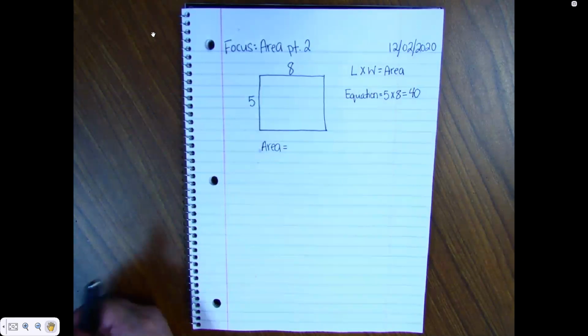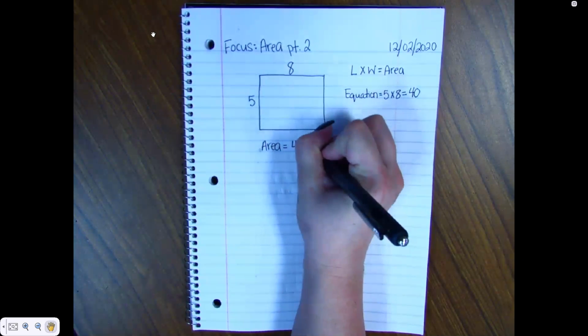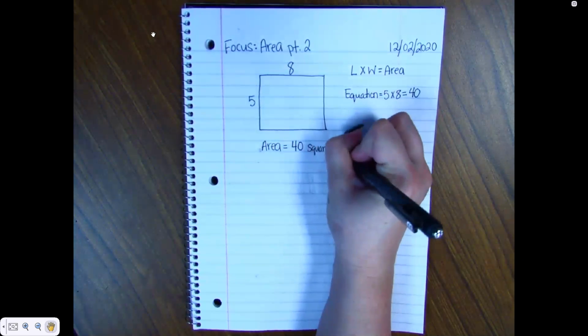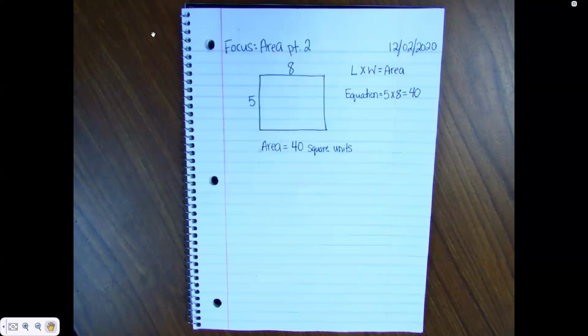So then my area would be 40. 40 what, Gabriel? 40 square units. Good. Write it down, square units. Good job.